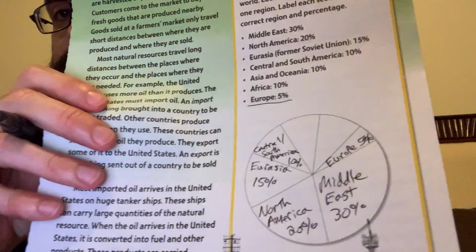So we have, I'm going to put Central/South America, 10%. Try to fit that in there. If you can't, you could draw an arrow pointing to it. We have Asia, Oceania, 10%.